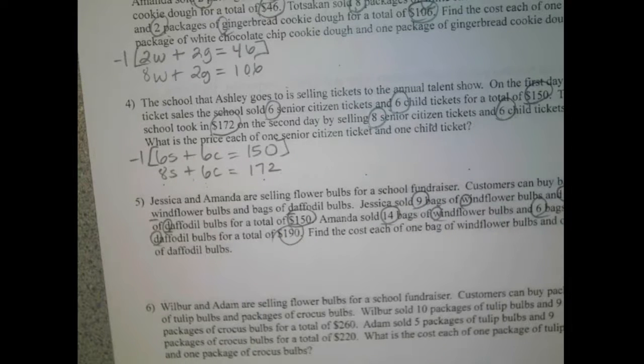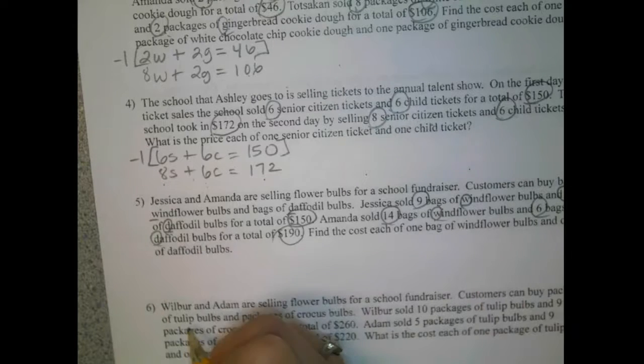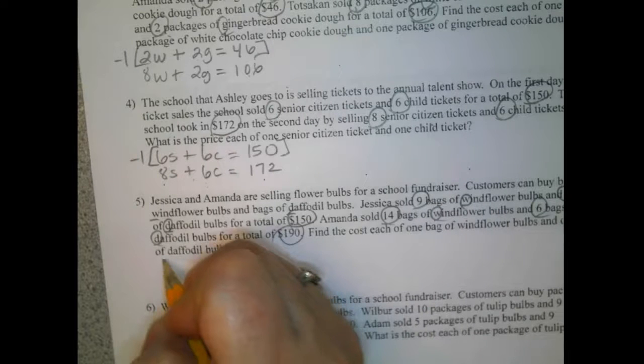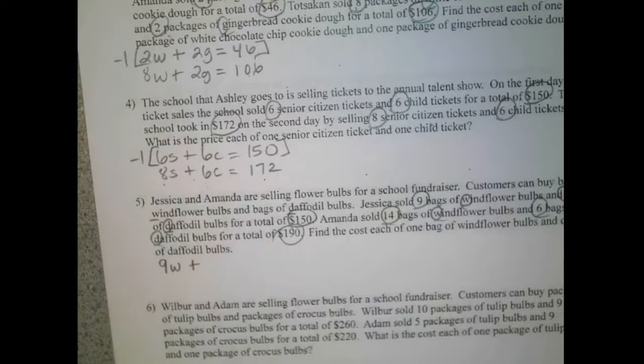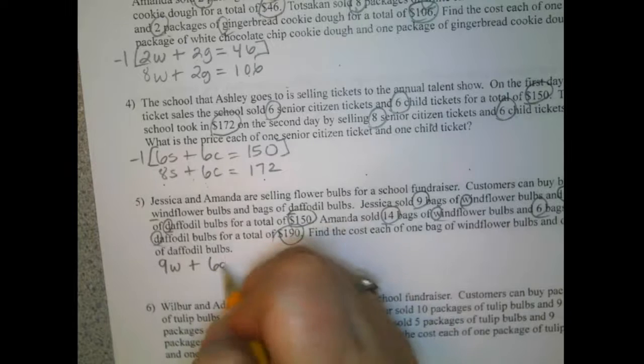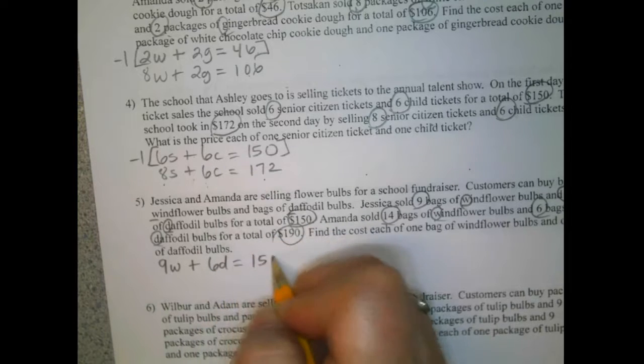Okay, who wants to give me the first equation? Andrew? What's my first equation going to be? Lovely. Camila, my second one.